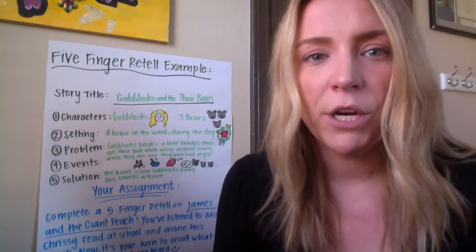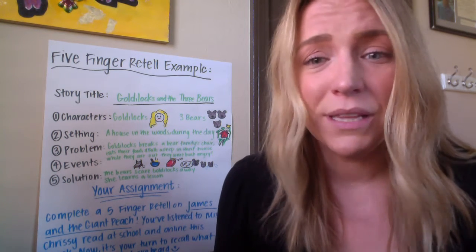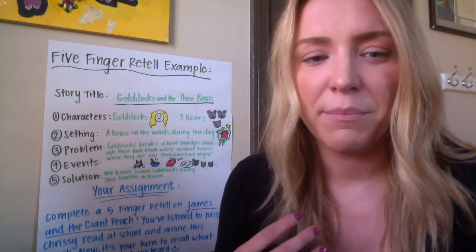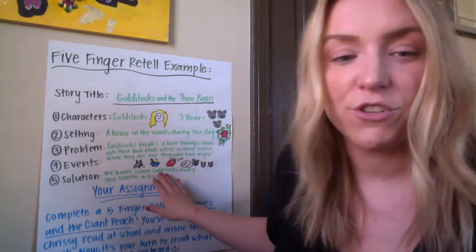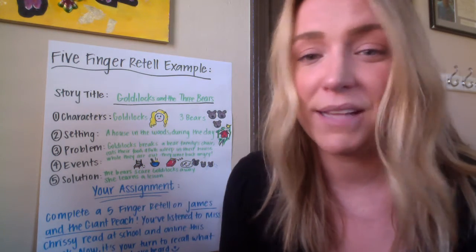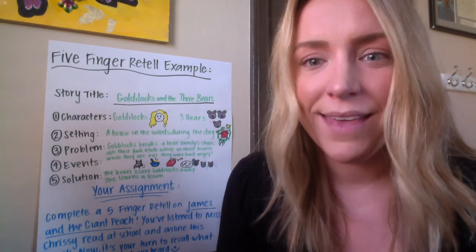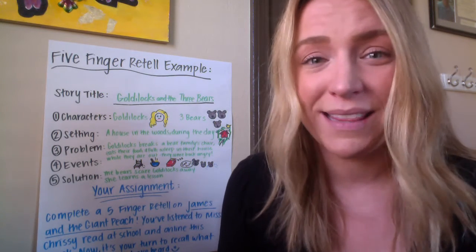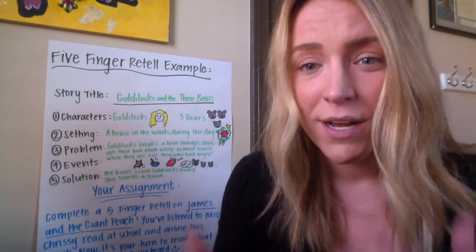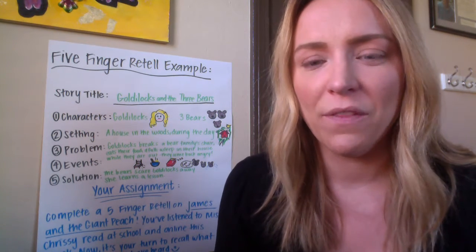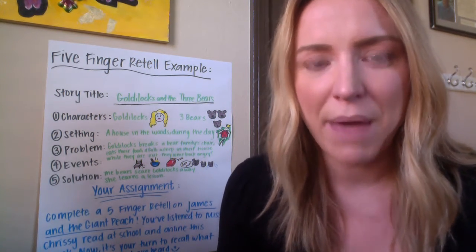The problem in our story is that Goldilocks is wandering into a house that's not hers, right? She's eating a family's meal. She's breaking their chair. She's sleeping in their beds. That's a problem. She shouldn't be doing that in somebody else's home. And then another big problem is that they come home and find her, and they have to deal with a little girl in the house full of three big scary bears.